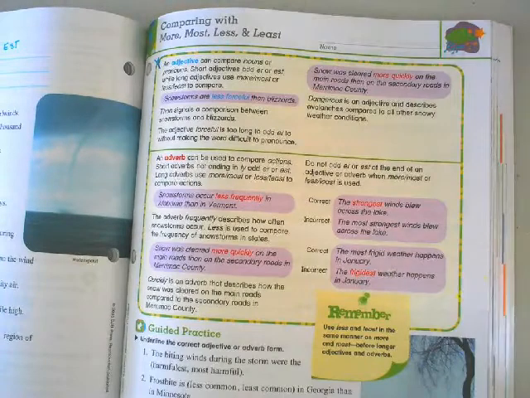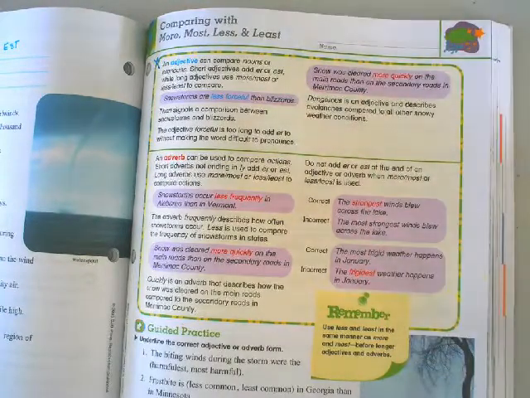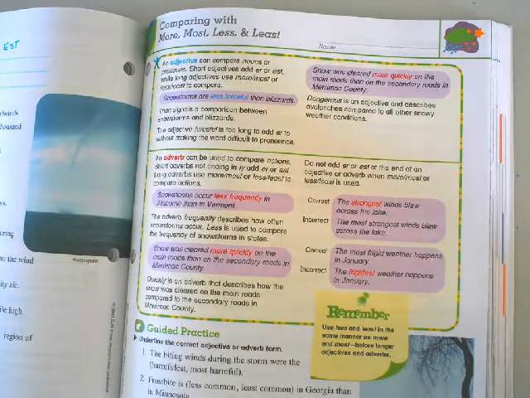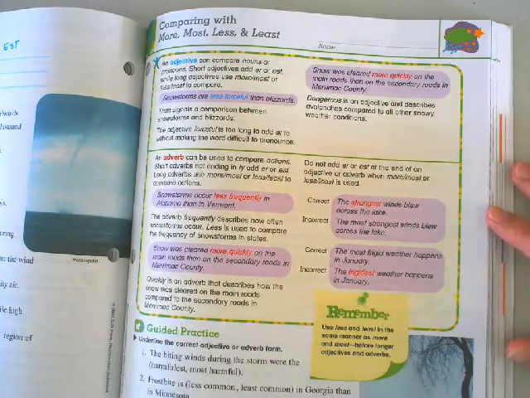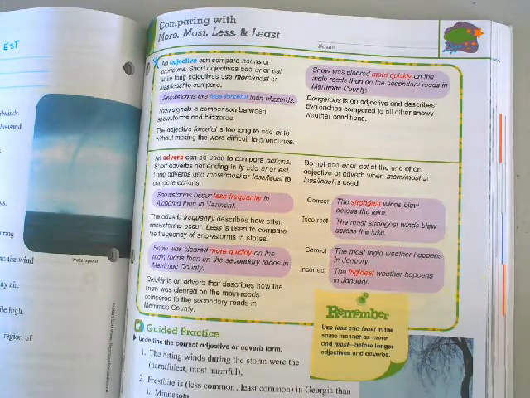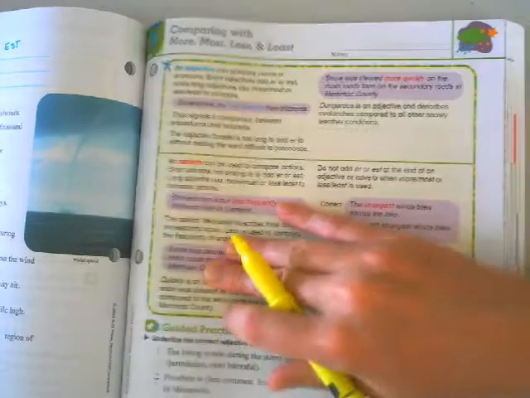This chart is going to be very helpful for you, so I'm going to put a star on it. I'm going to read through it and highlight some key things to help you when we go over the guided practice and the independent practice. It says an adjective can compare nouns or pronouns. Short adjectives add ER or EST, while long adjectives use more, most, or less and least to compare.